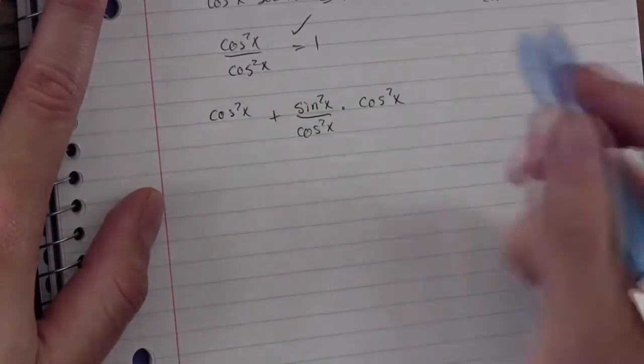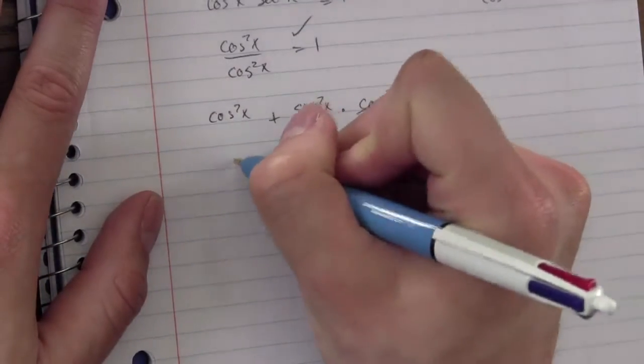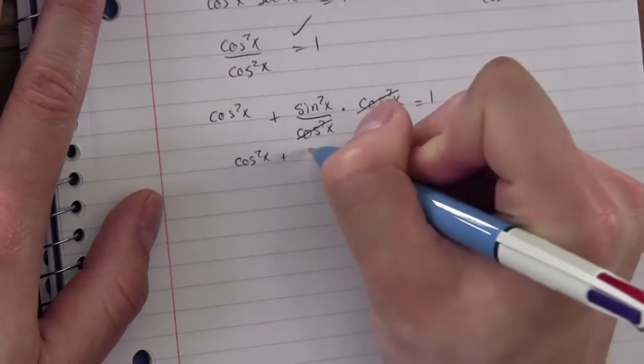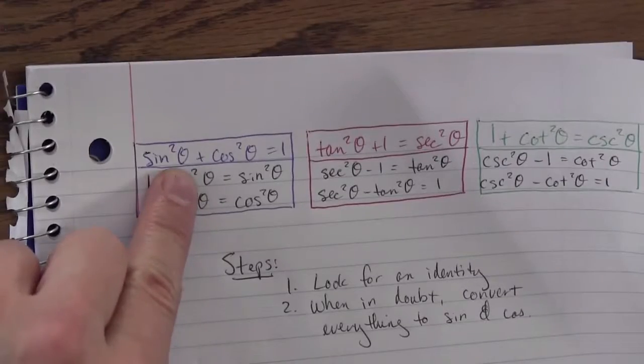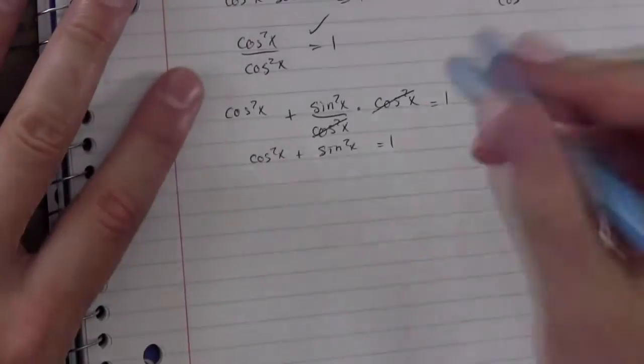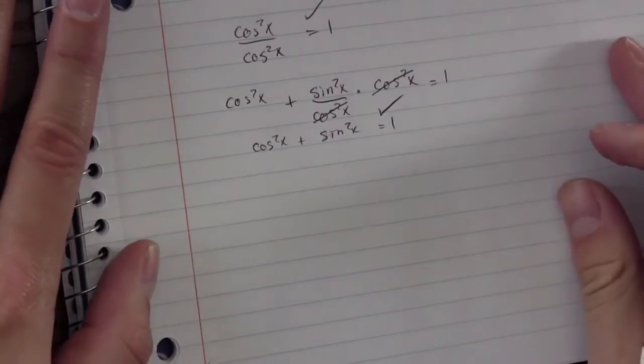From here it becomes pretty straightforward. These just go ahead and cancel. And then we get cosine squared x plus sine squared x equals 1, which we know, thanks to the first identity, is true. So we're done. So those are a couple ways to solve number 1. Let's go ahead and do a more complicated one so you can see what that looks like.